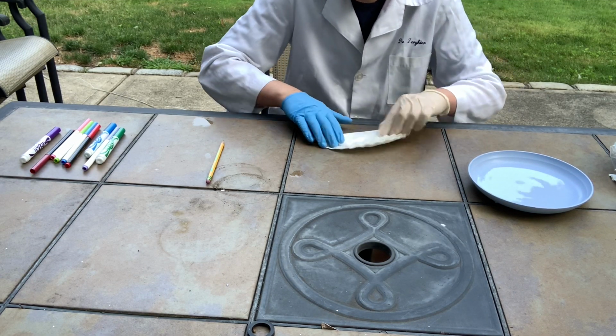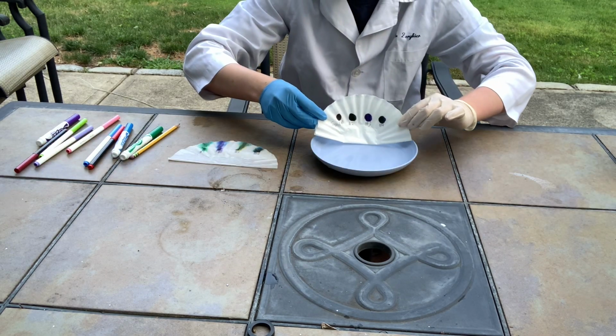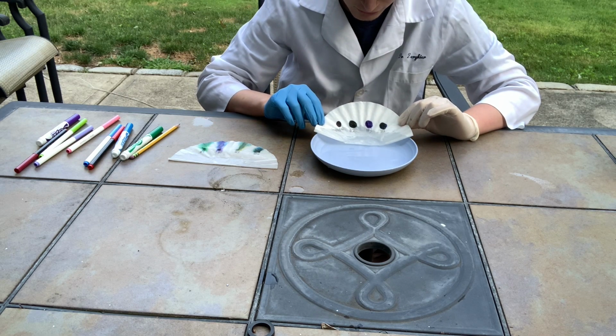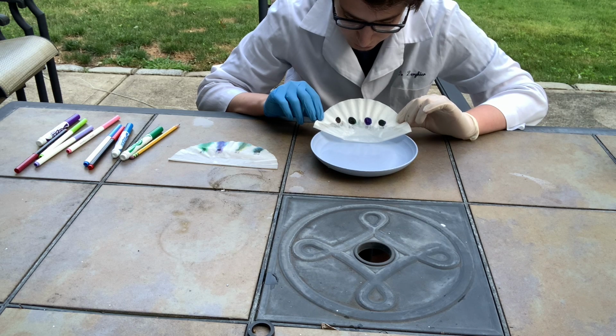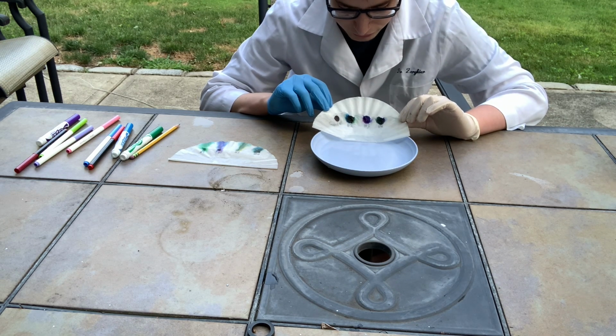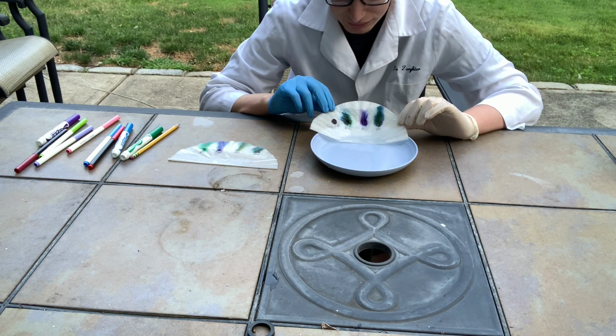He then takes a strip of filter paper and uses each of the markers to draw dots on the same line. Now, he places the bottom of the filter paper into a dish of water, making sure that the water does not touch the ink. An effect known as capillary action pulls the water up the strip of filter paper. Different pigments move up the strip at various speeds due to their distinct properties.